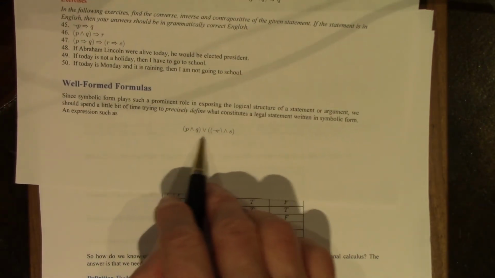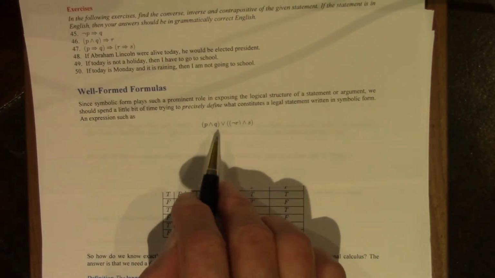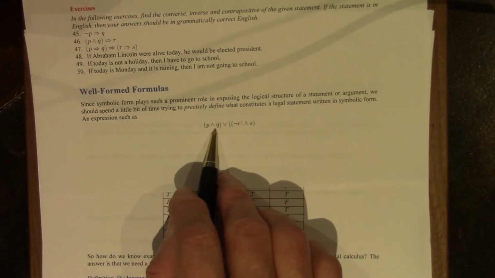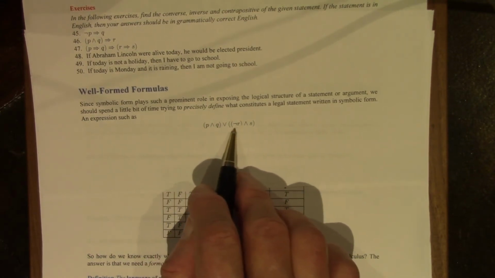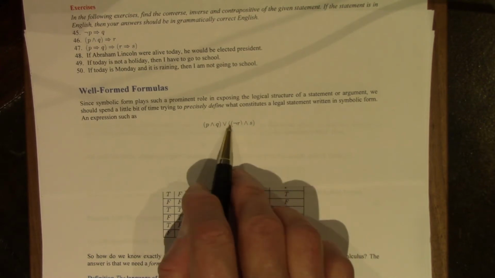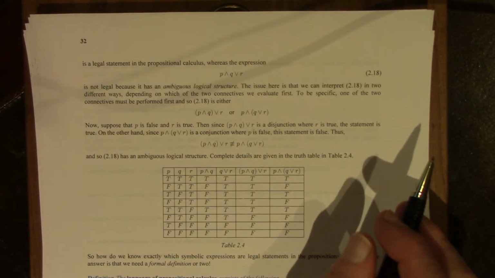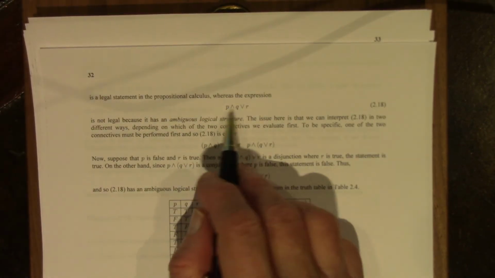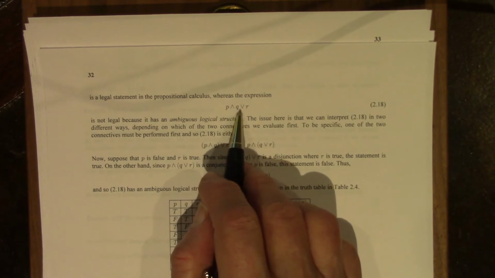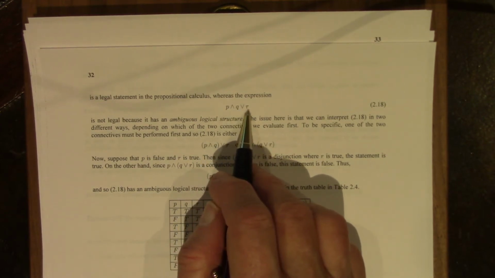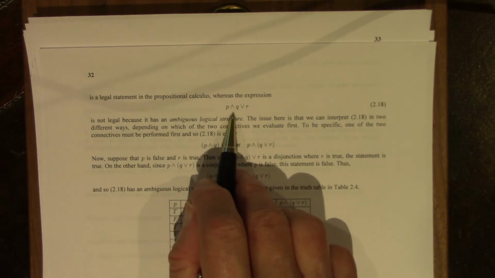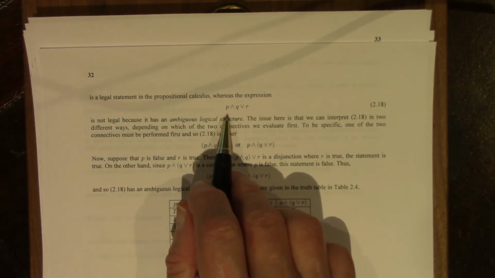So you have to be careful how you construct it. An expression like (P and Q) or (not R and S) is a legal statement. But an expression like P and Q or R is not legal because it has an ambiguous logical structure.